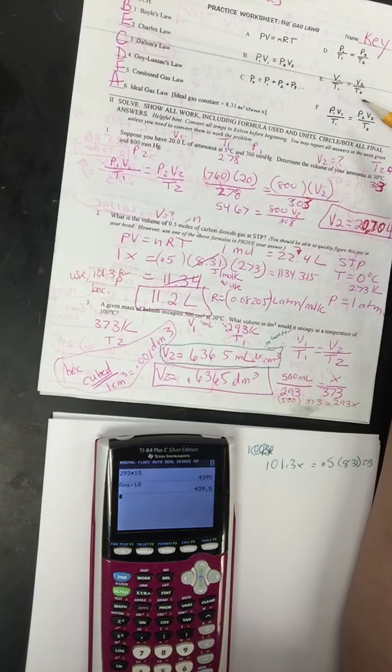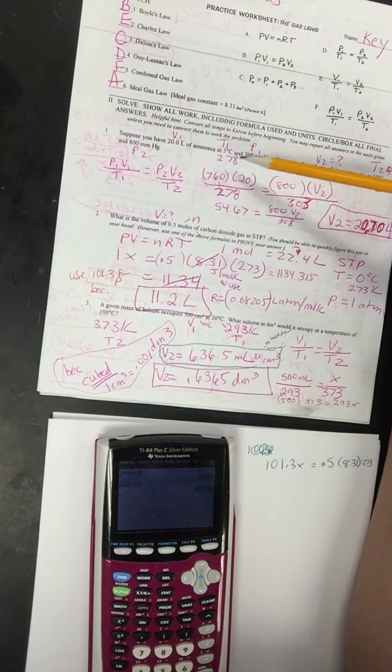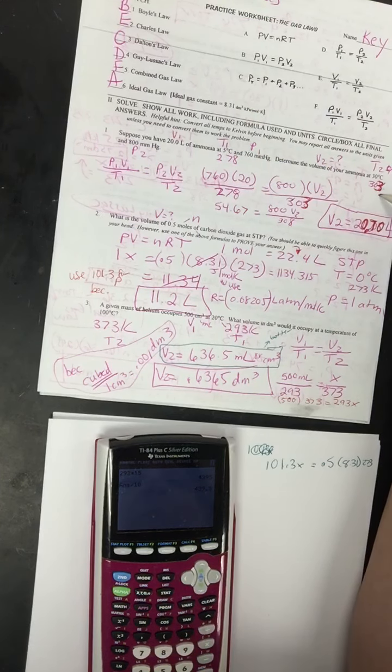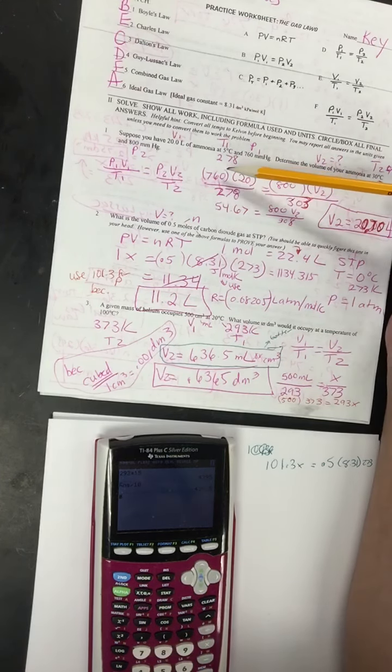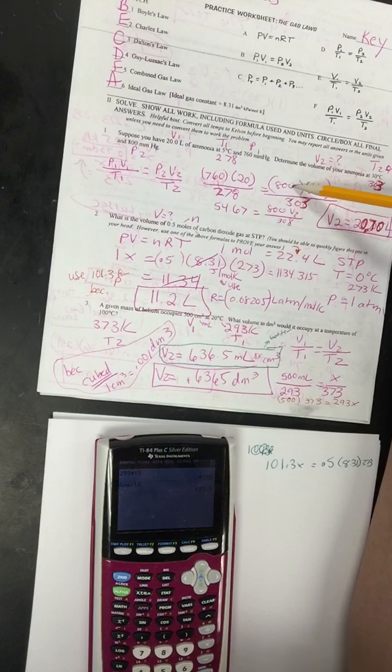So this one is our P1 V1 over T1 equals P2 V2 over T2, the combined gas law. So we write it down and we substitute it in. The temperatures have to be changed to Kelvin, so add 273 to both of them, and then you just substitute it in. 760, 20, 278 equals 800 V2 over 303.